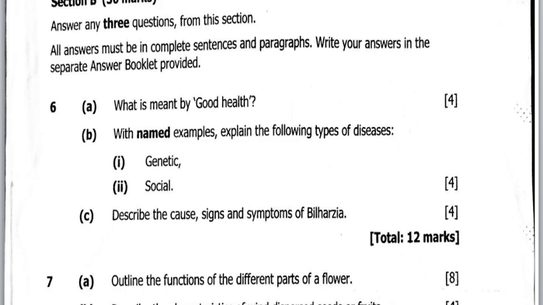So we have question 6A. What is meant by good health? 4 marks. You start. That's an essay. You'd say good health is a state of complete physical, mental, and social well-being accompanied by freedom from illness or pain. Full stop. It is dependent on receiving a balanced diet and appropriate physical and mental activities. As simple as that. That is how you can define good health.